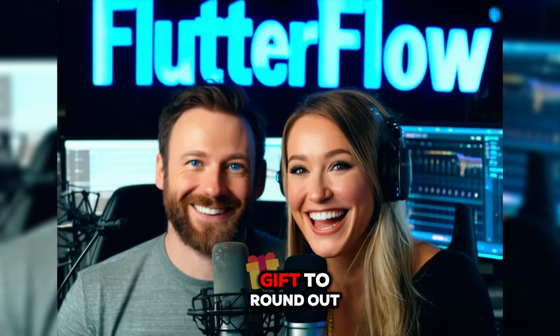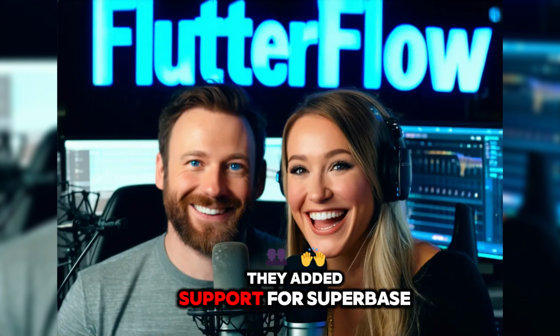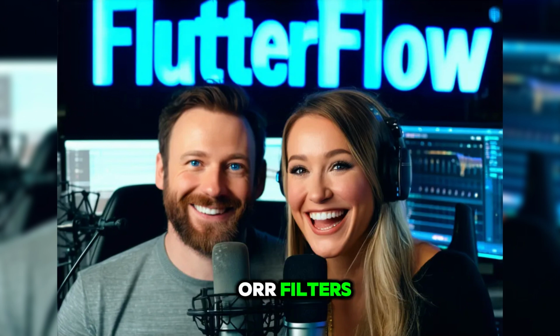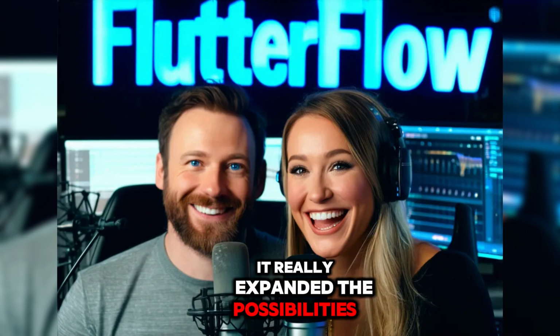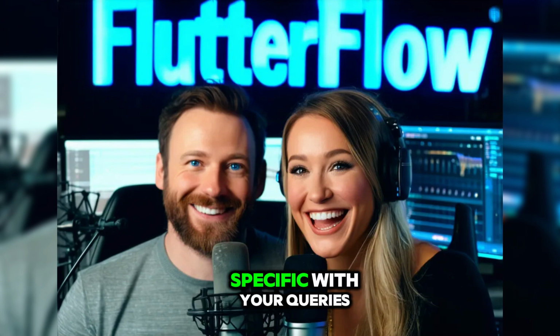And as a final gift to round out the year, they added support for Supabase OR filters, making database queries even more powerful. So now you could search for things like find me all the products that are either on sale or are in stock. Much more flexible than just basic AND queries. It really expanded the possibilities for data retrieval. You can get really specific with your queries.